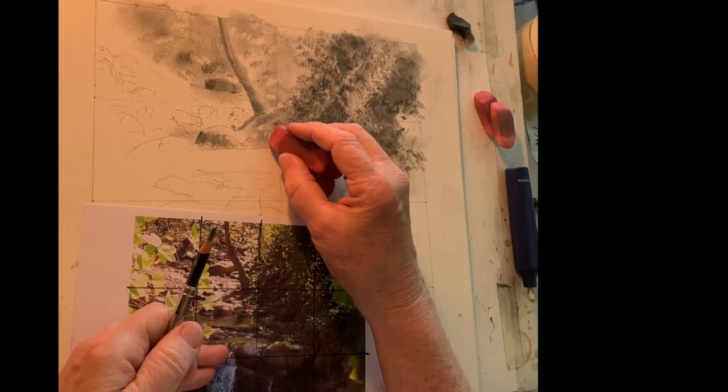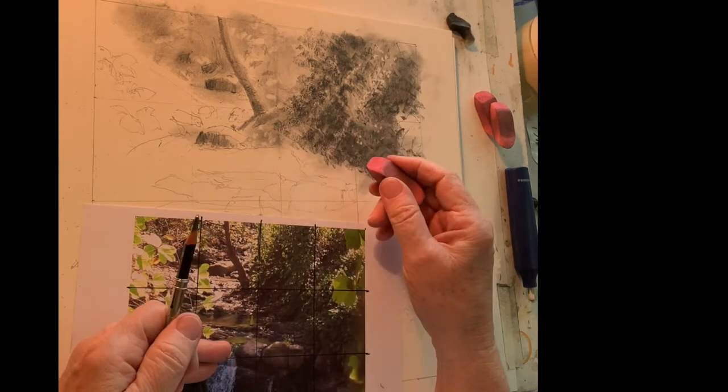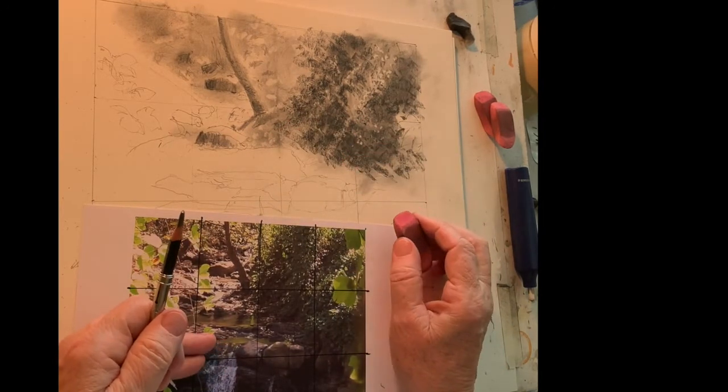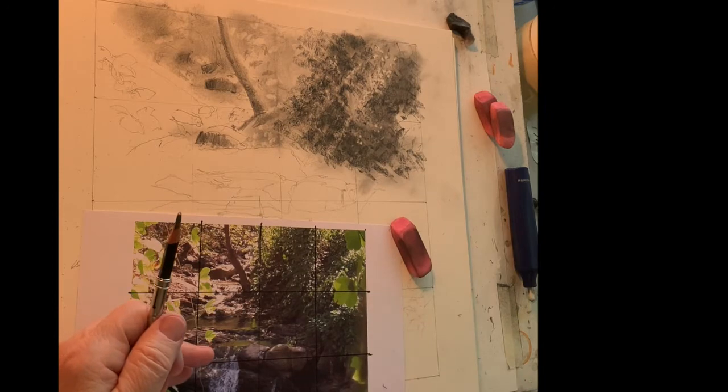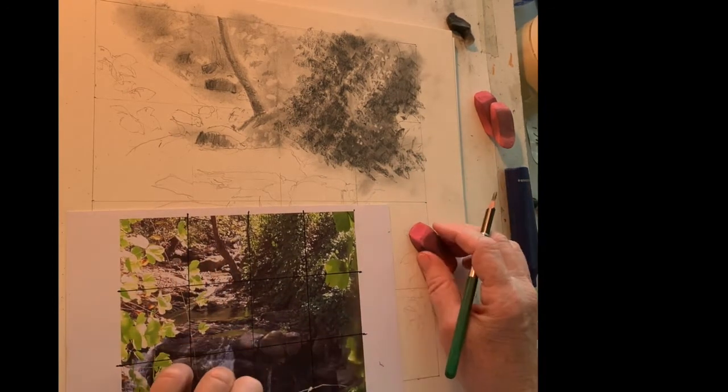I'm just picking these things out with a regular pink pearl eraser. Okay.